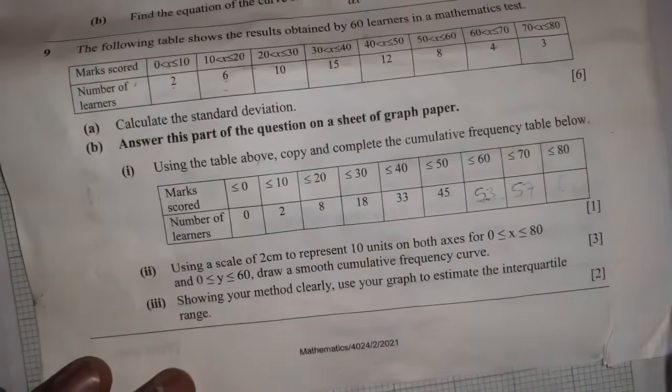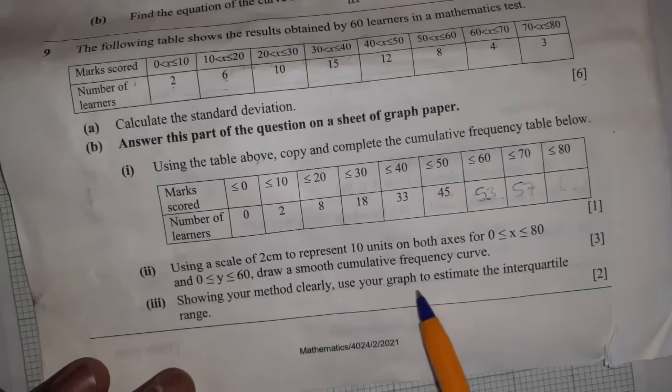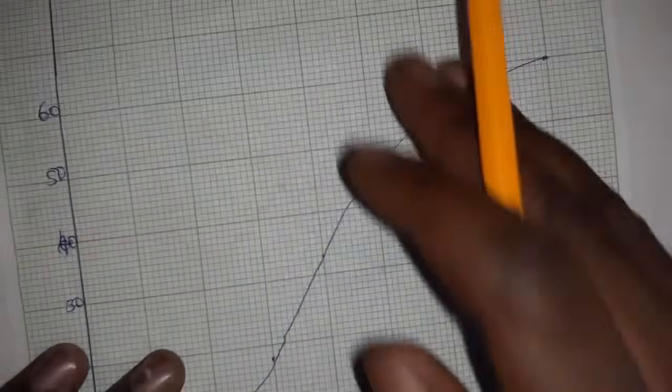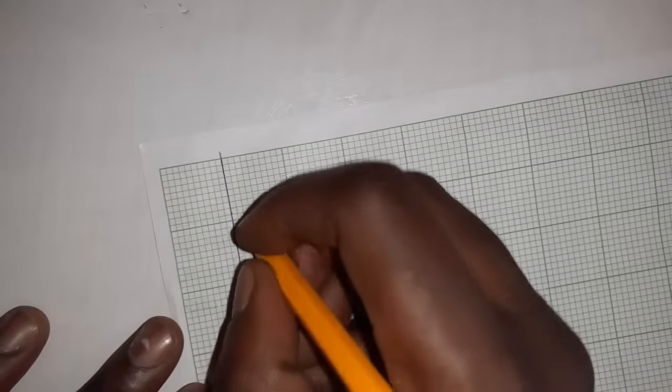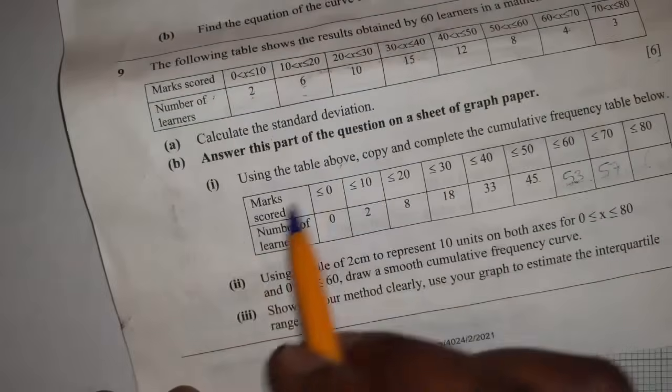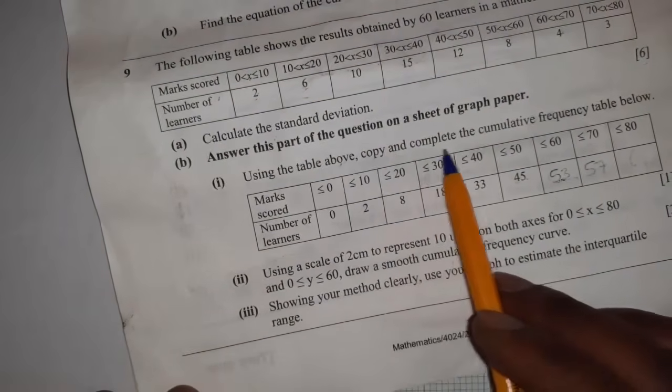Then you have this question now. Showing your method clearly, use your graph to estimate the interquartile range. So that is Roman numeral 3. By the way, it's important that this table, just like you read the instructions, they say copy and complete. So this table, you need to copy it here and complete it, okay? On top here. Please don't forget to do that.